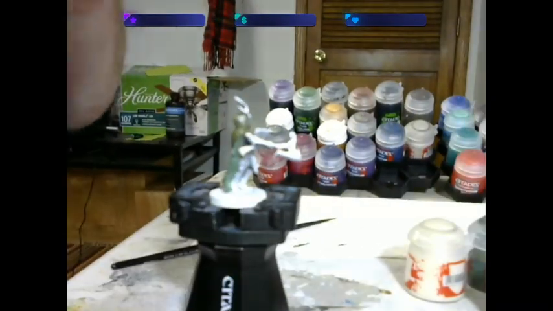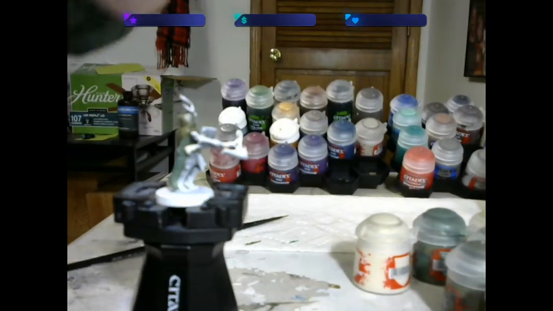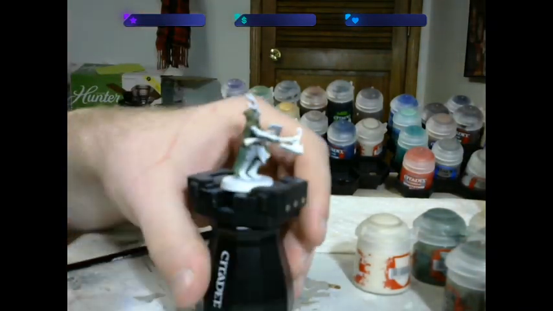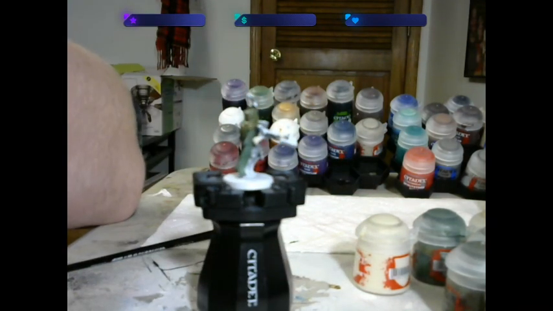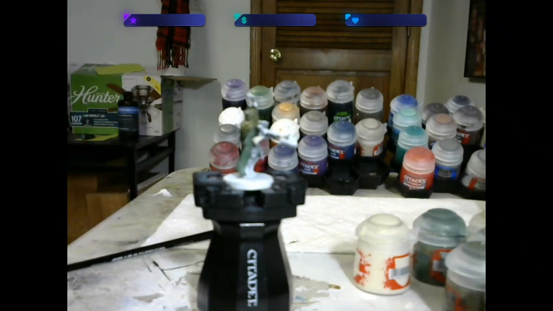Alright, we're gonna move this a little bit better so that I'm not constantly moving this out of the way. Alright. Yeah, so the armor is the next big thing. And this is maybe an easy choice, maybe a hard choice, I'm not sure yet.